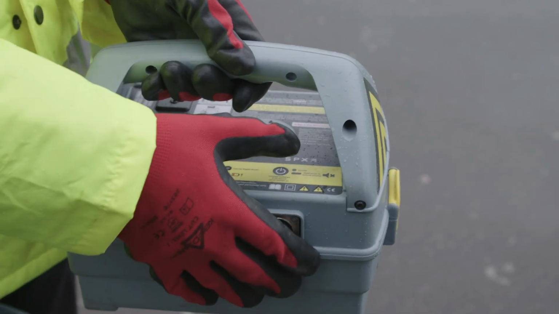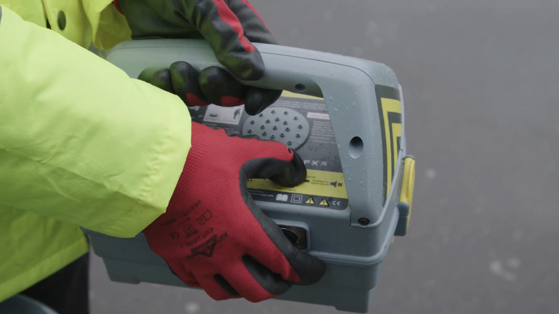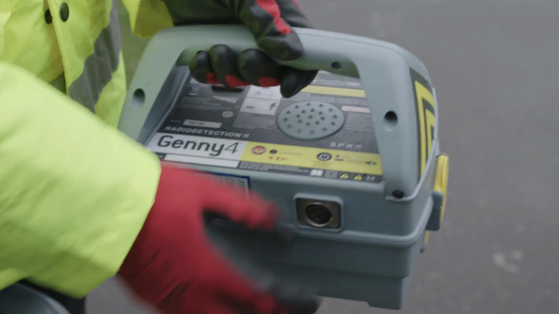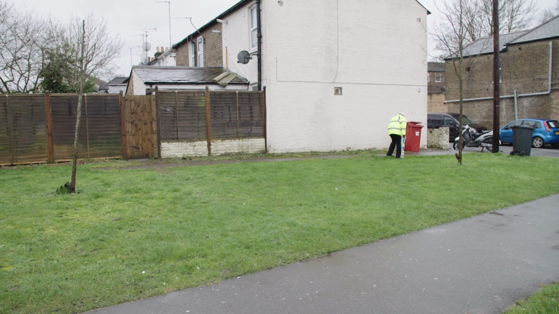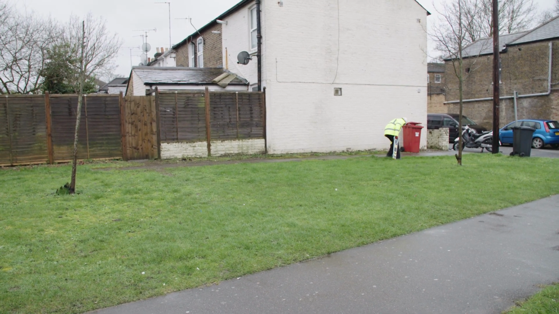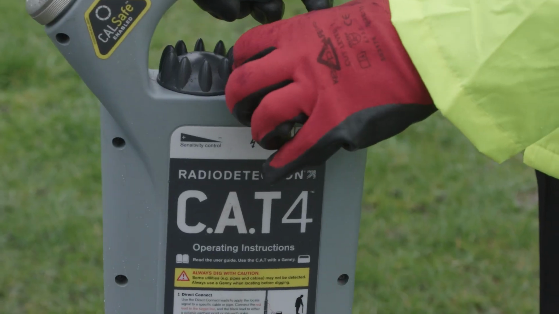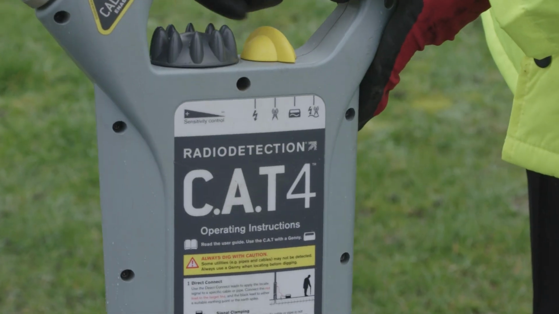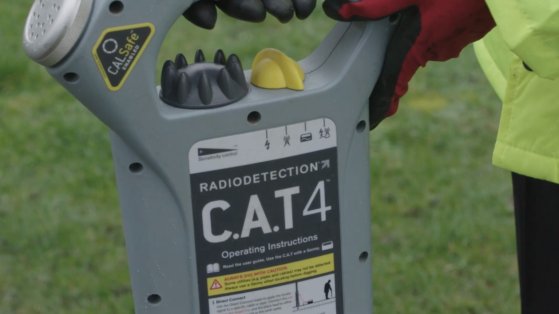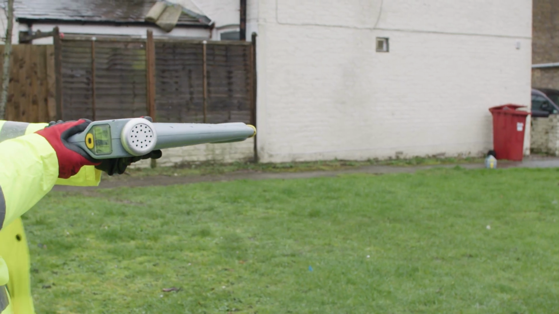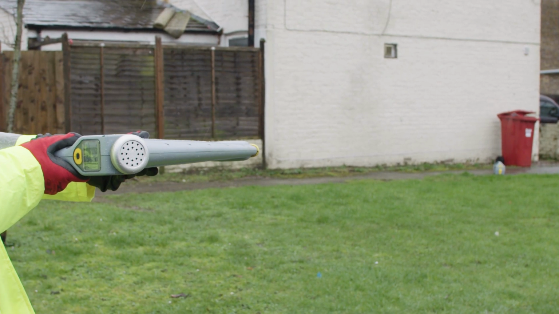A function test can now be performed by placing the Genny 15 meters away on induction mode, setting the CAT to Genny mode with maximum sensitivity and pointing it towards the Genny. A clear signal should be heard.